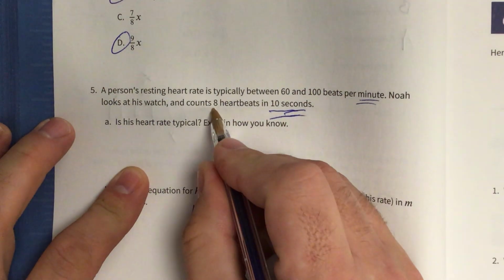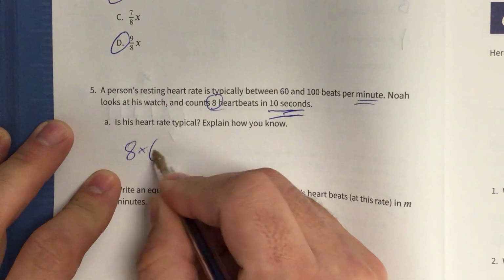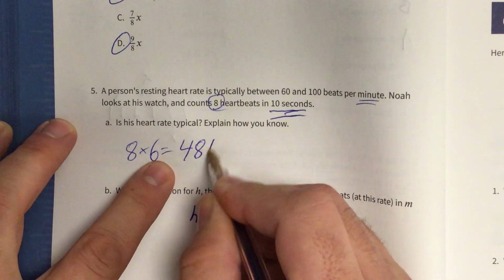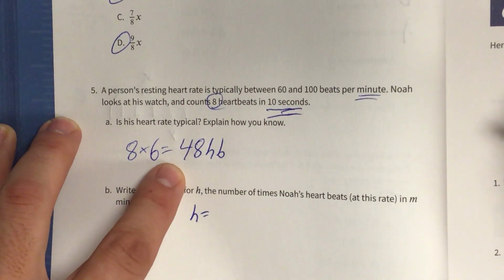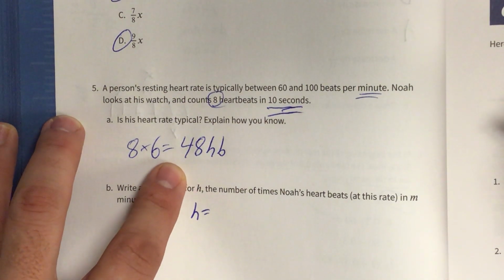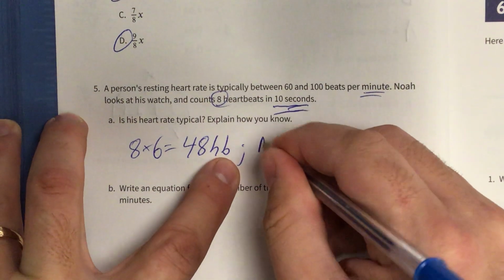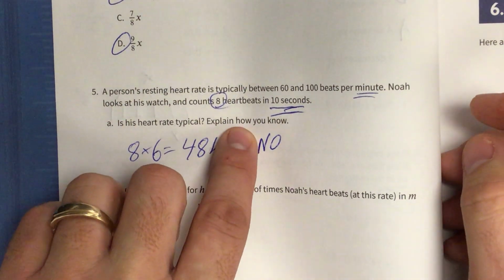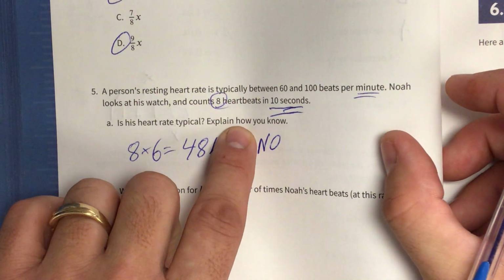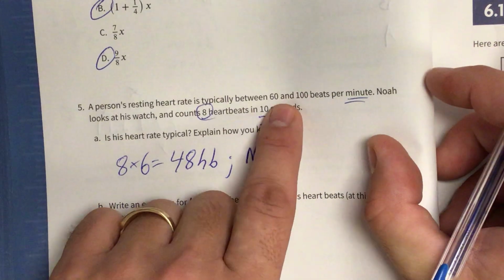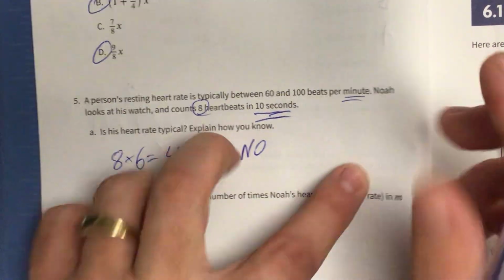So I have to take 8 times 6. 48 heartbeats. Is that typical? No. How do you know? Yeah, it's not in that range.